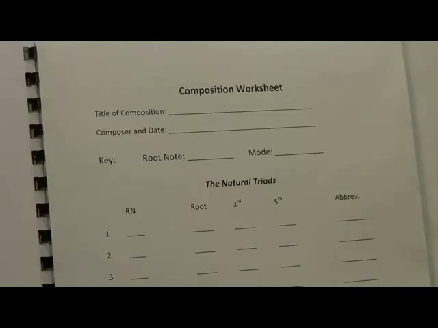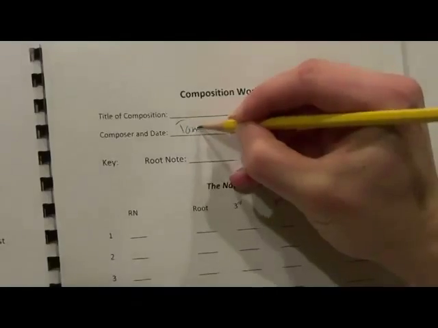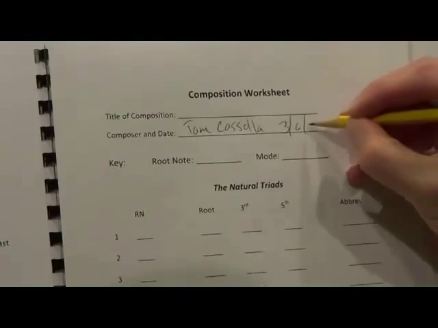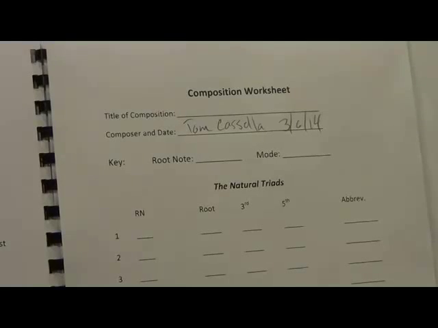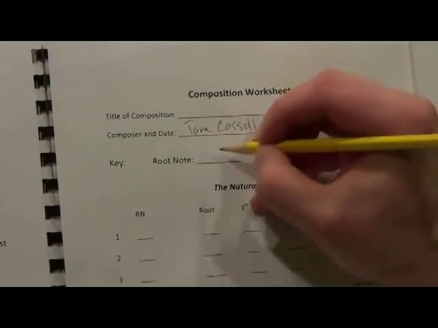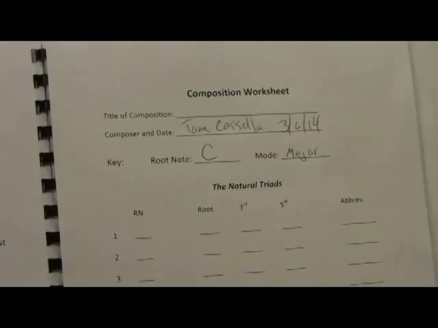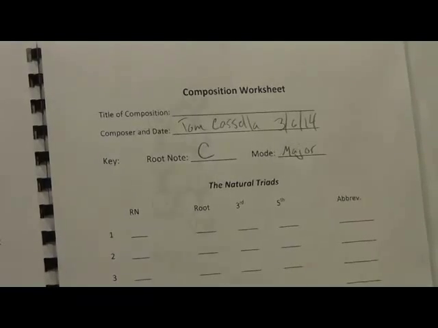Next thing we're going to do is write in the composer and date. So I'll put my name, and the date is 3/6/14, and let's see, the key we have to choose next. So we're going to choose a root note and a mode. A mode means either major or minor. So for the root note, we'll simply start with C, and the mode we're going to do major.